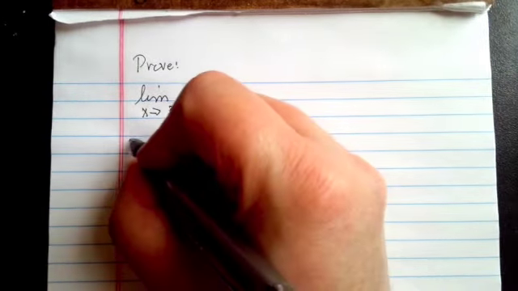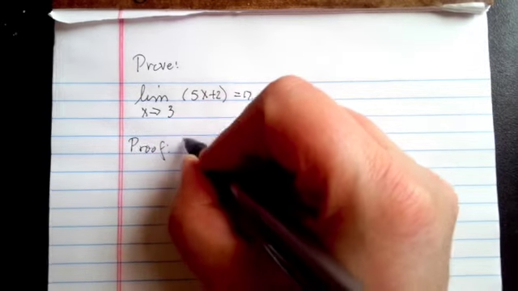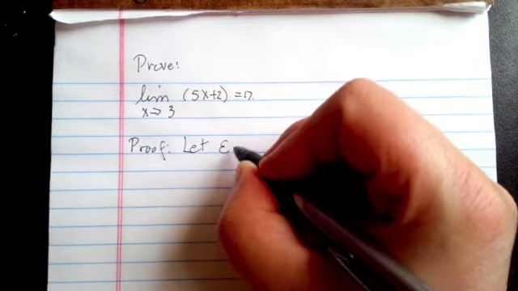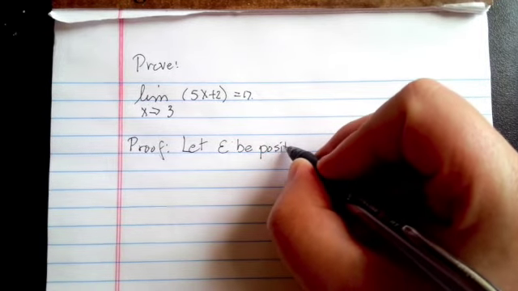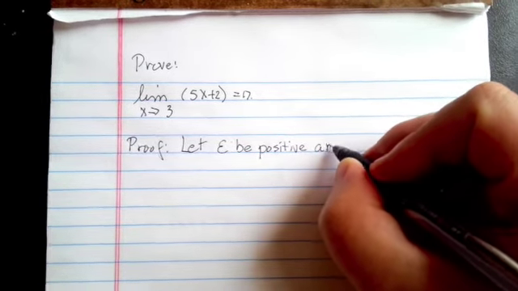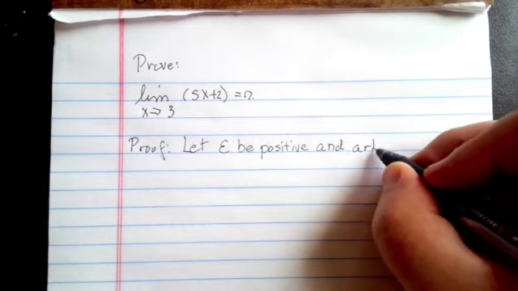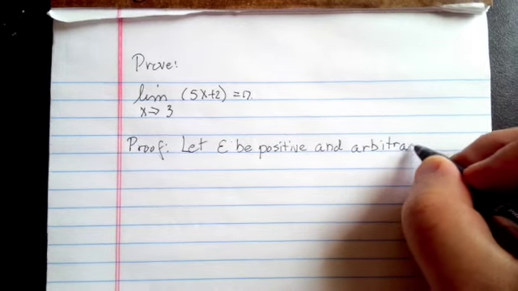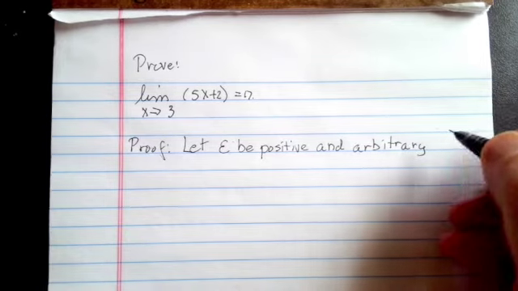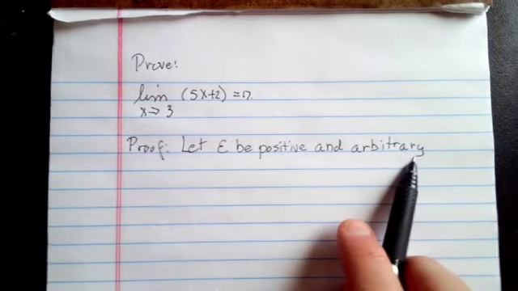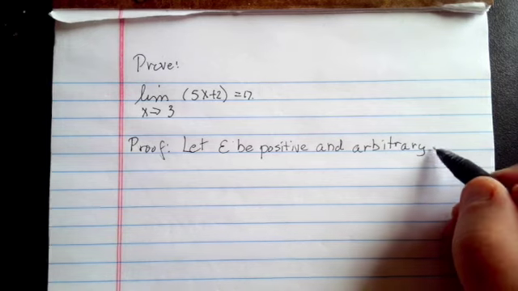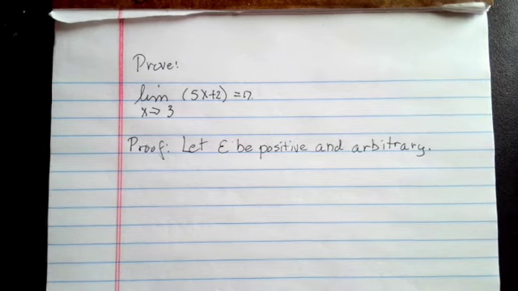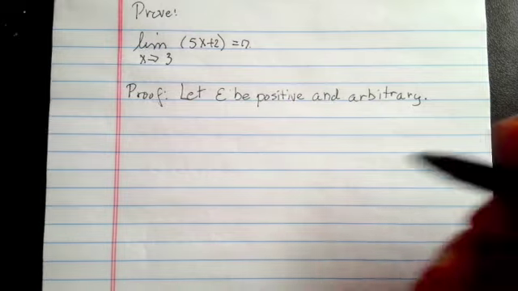All right, so here's the proof. Let epsilon be positive and arbitrary. We don't get to choose the epsilon. The epsilon could be anything as long as it's positive. So that's why I'm saying it's arbitrary. It's unspecified. We are making the stipulation that it be positive, but otherwise we couldn't get very far. So let epsilon be positive and arbitrary.